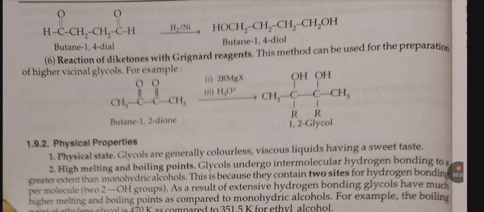Physical properties. Physical state. Glycols are generally colorless, viscous liquids having a sweet taste. High melting point and boiling point. Glycols undergo intermolecular hydrogen bonding to a greater extent than monohydric alcohol. This is because they contain two sites for hydrogen bonding per molecule.